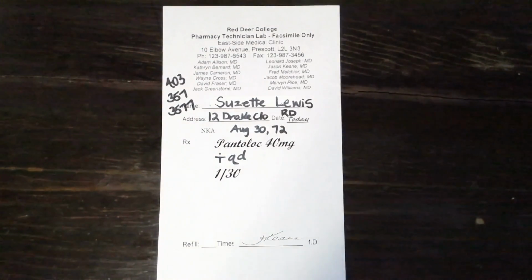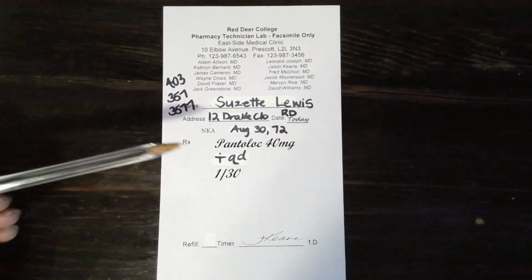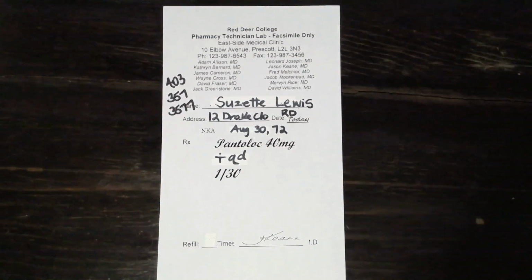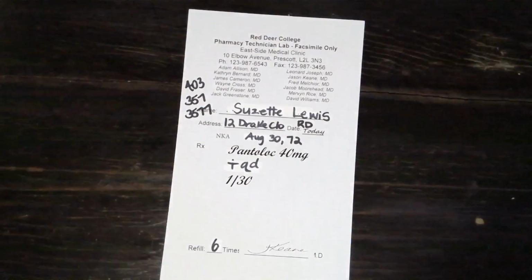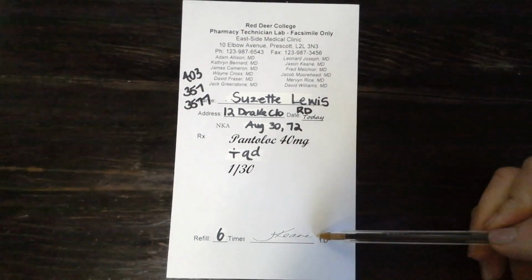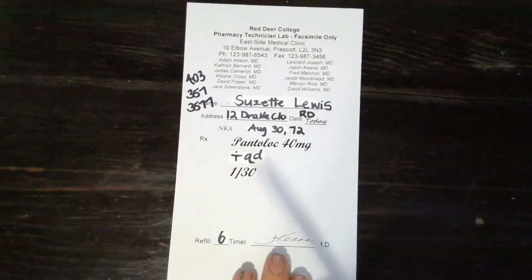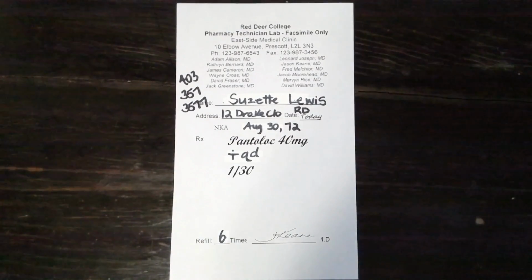It indicates that there's no known allergies for the patient. We've got the phone number. I'm assessing this prescription to make sure that I can read it appropriately. I can see the doctor's name very clearly. The refills are depicted here as well. The prescription was written today. So I'm doing that kind of quick assessment upon intake to make sure that everything is legible on this prescription for me.